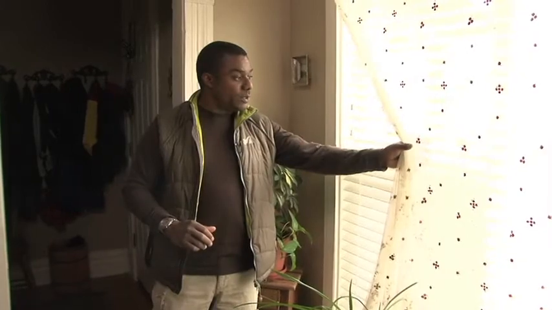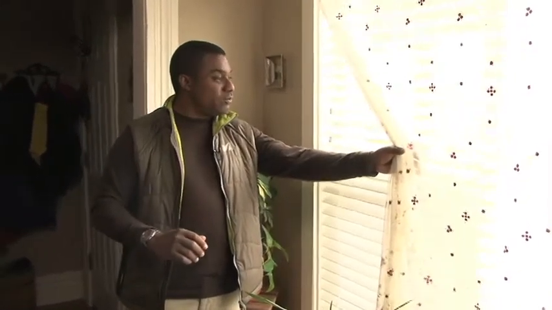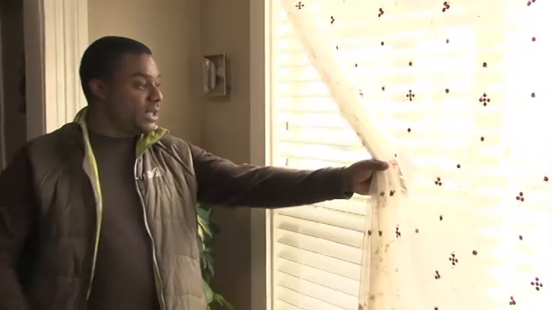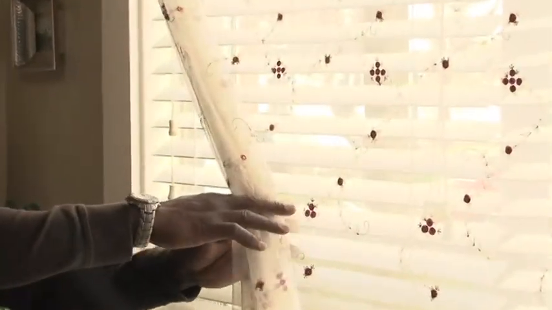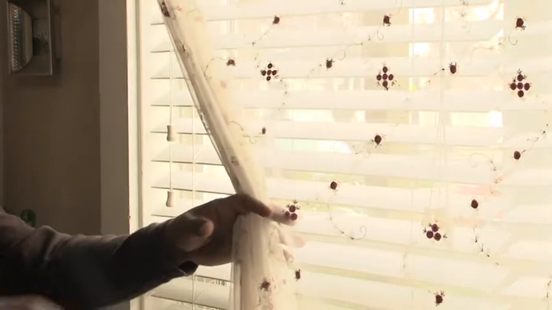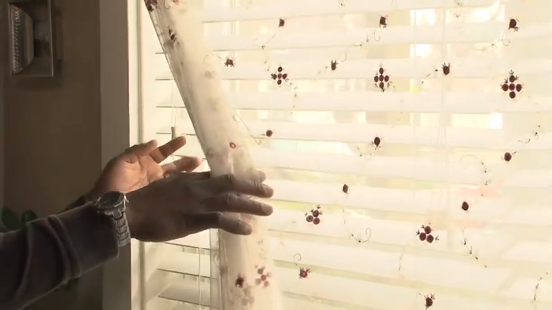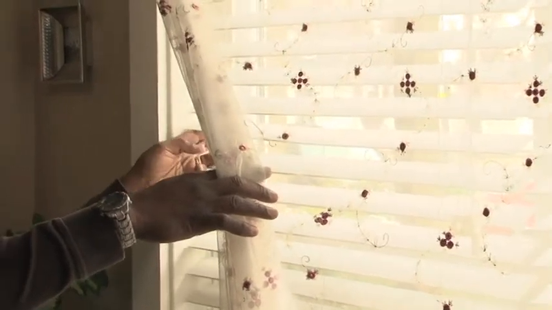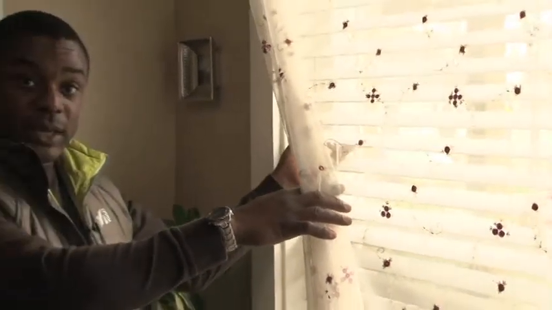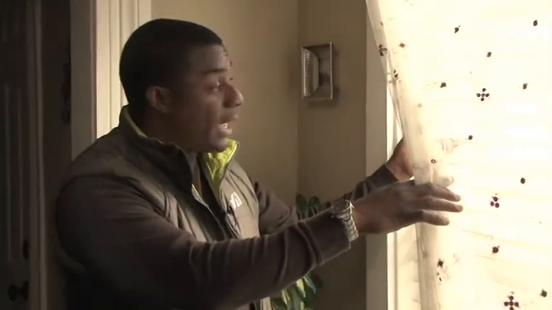The next thing we want to do is take a look at the rest of the window coverings. In this case, we have horizontal blinds. What are they made of? Are they open when they should be shut? Are they shut when they should be open? The next thing we're going to take a look at is the window itself. What is the window frame made out of? Is it single pane, double pane, triple pane glass?